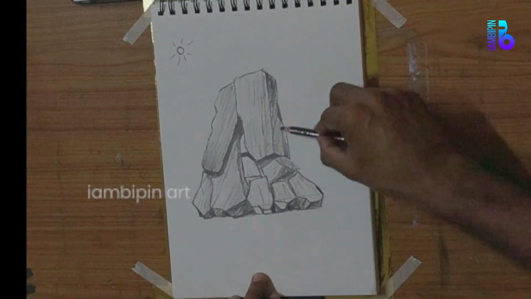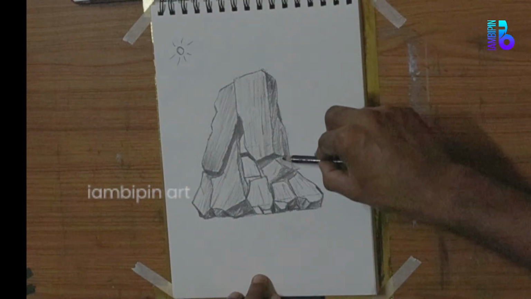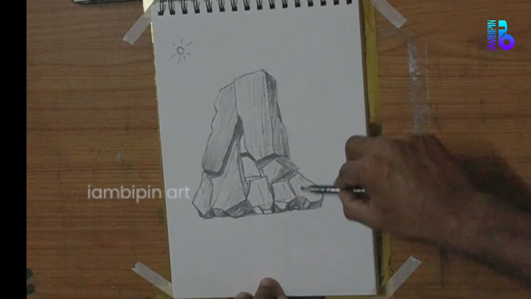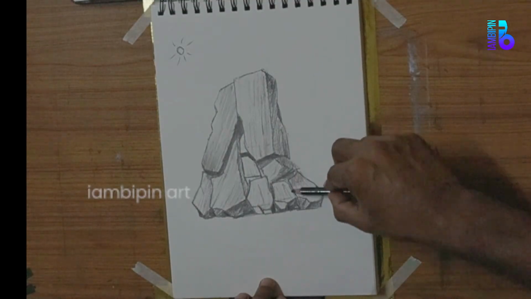I'm using a 10B pencil so that this part is darker.